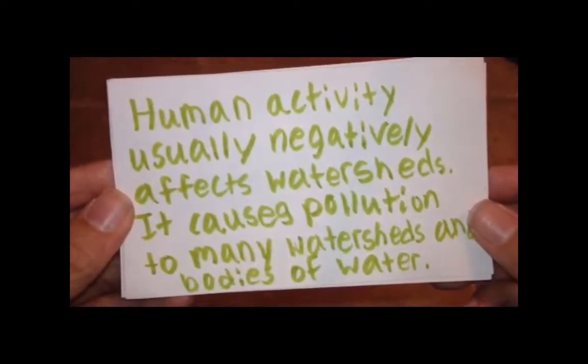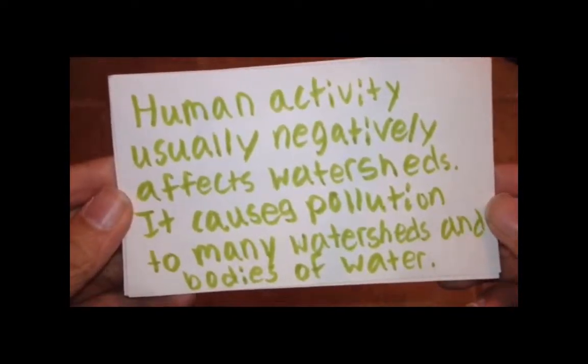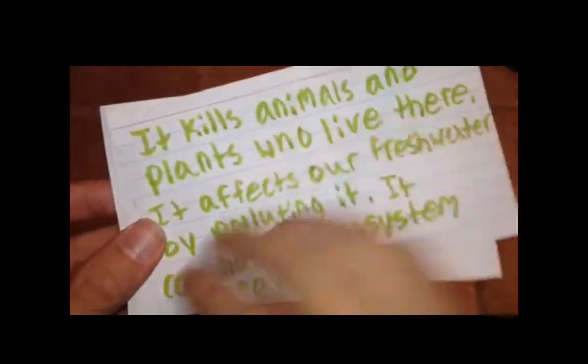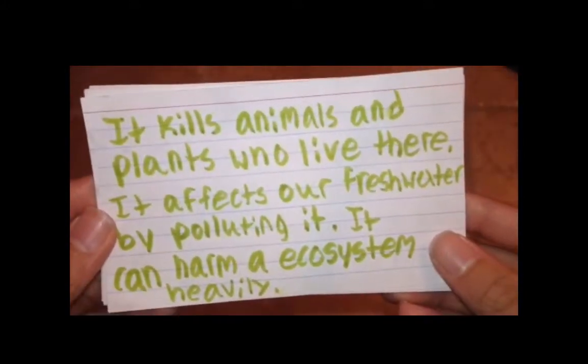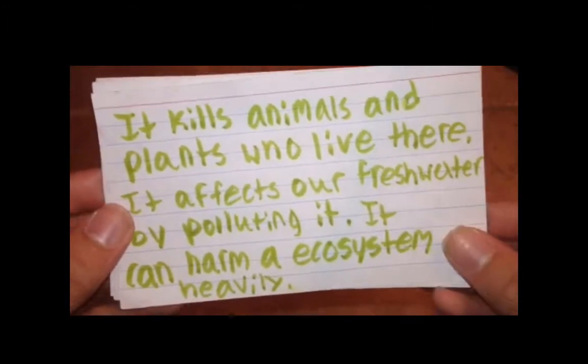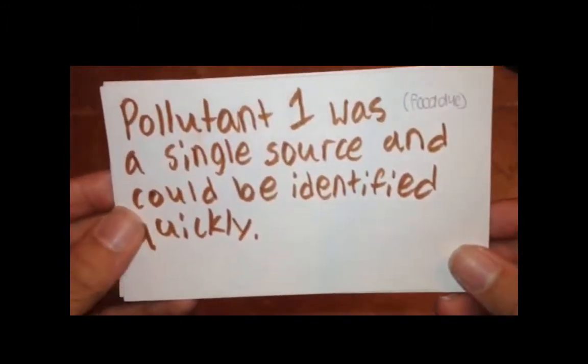It causes pollution to many watersheds and bodies of water. It kills animals and plants who live there. It affects our fresh water by polluting it. It can harm an ecosystem heavily.